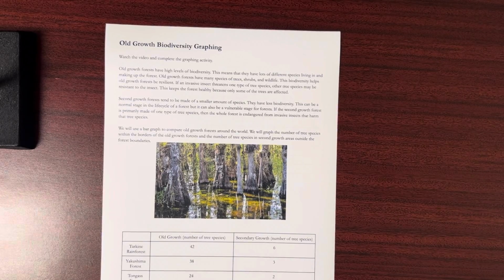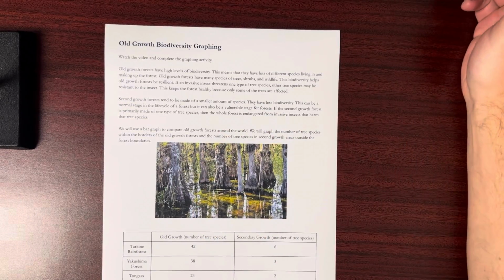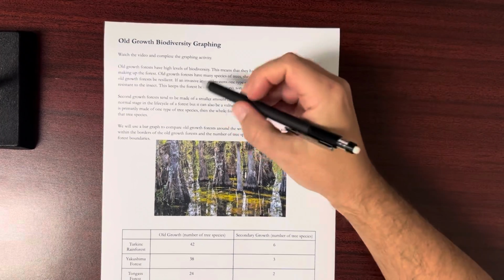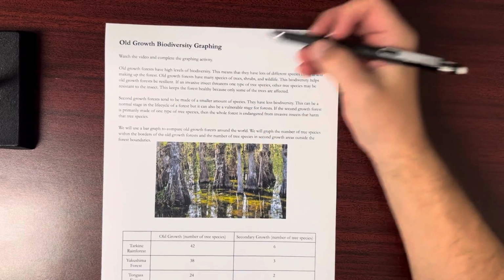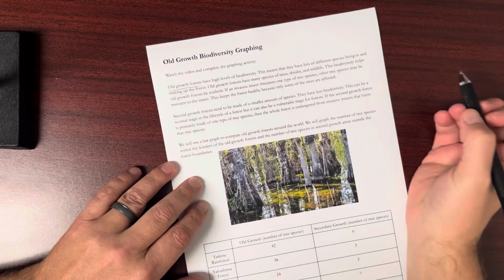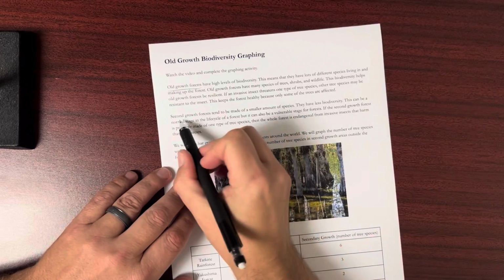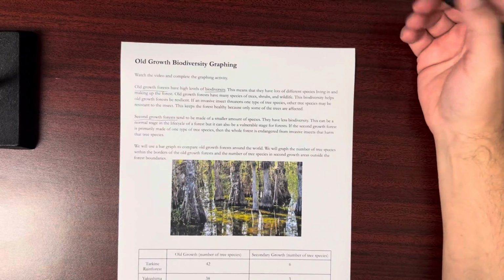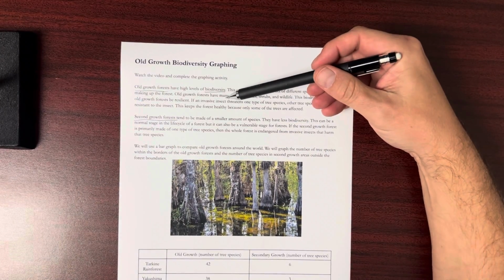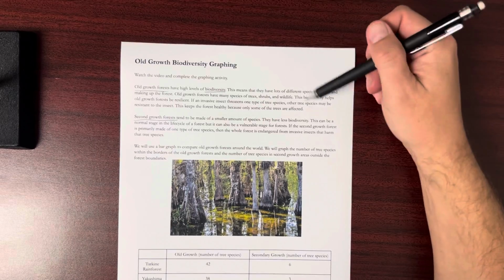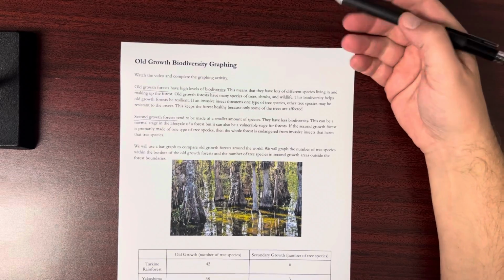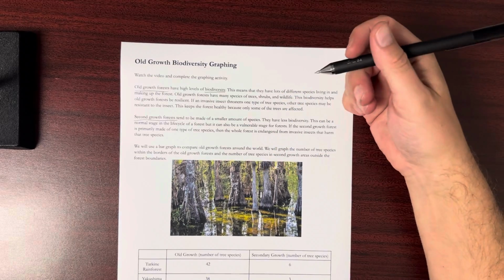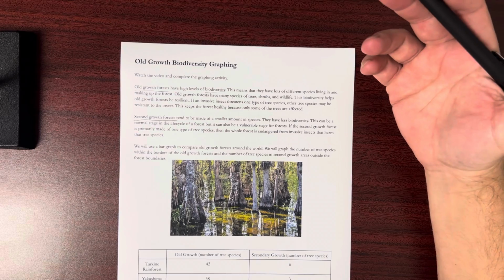Good morning. I am going to go over this graphing activity with you, old growth biodiversity graphing. The intro talks about the importance of old growth forests and why they are better than second growth forests. It talks about biodiversity, the number of species. Having many different types makes the forest more resilient. It's more able to withstand disruptions, whether that's forest fire or storms or invasive pests.